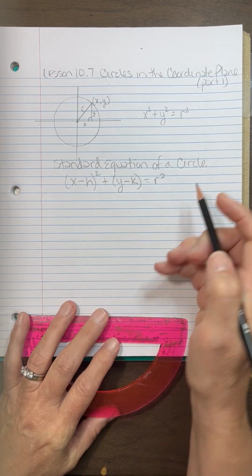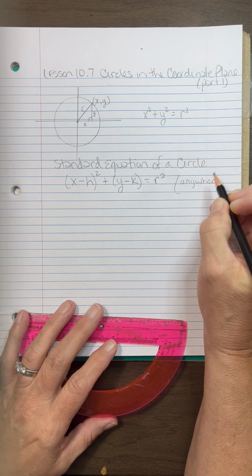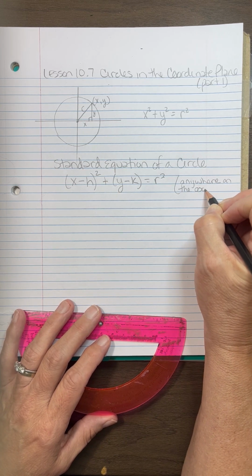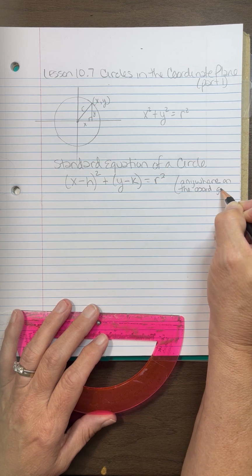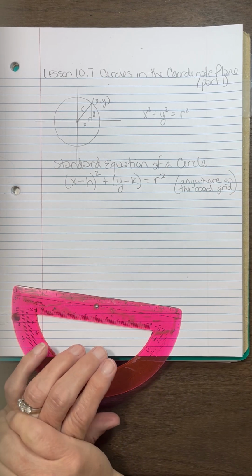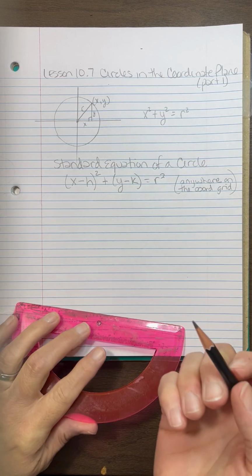All right, so this works, as I said, anywhere on the coordinate grid, which is the type of problems you're going to see more than one centered on the origin of the xy grid.